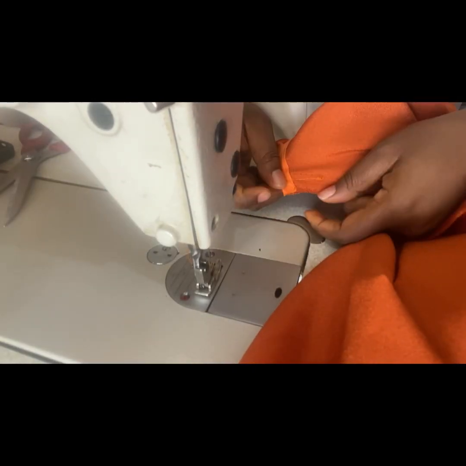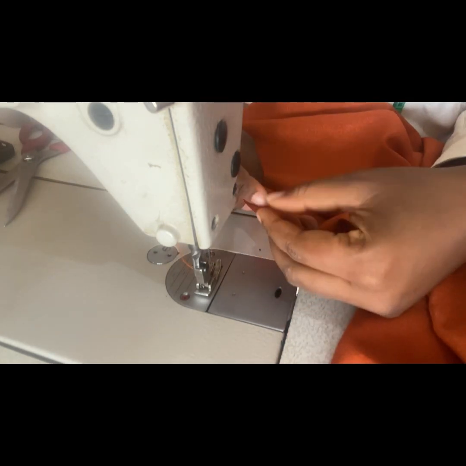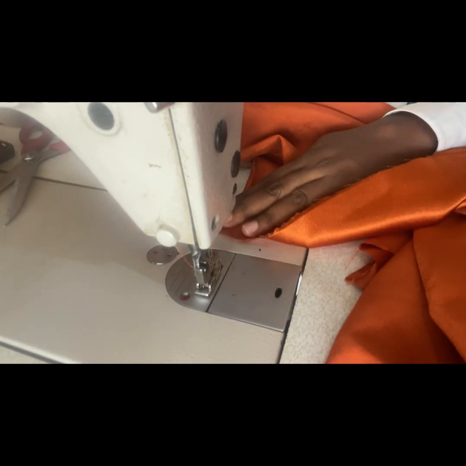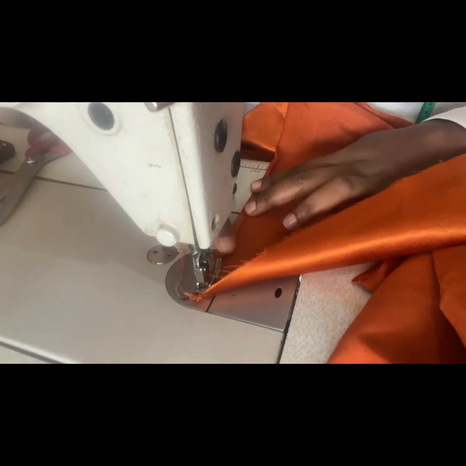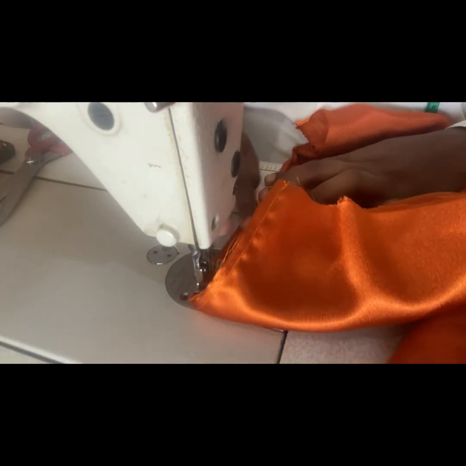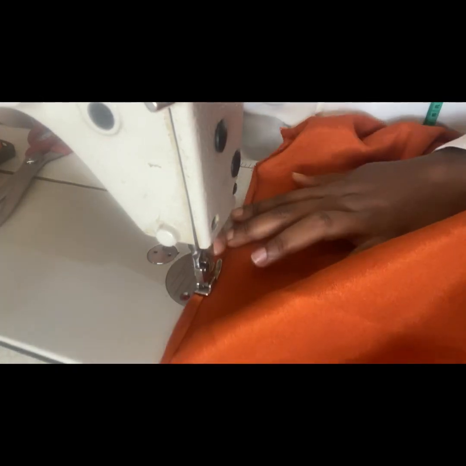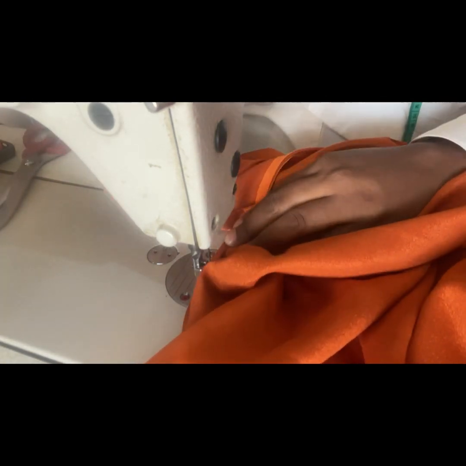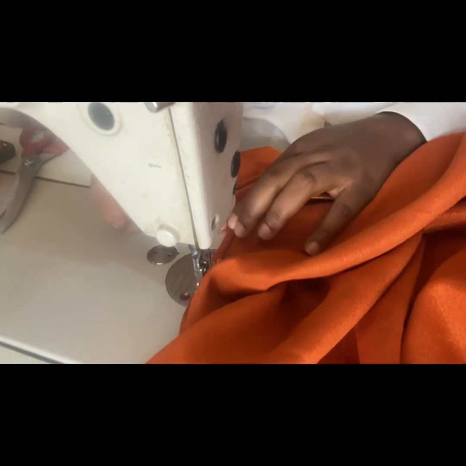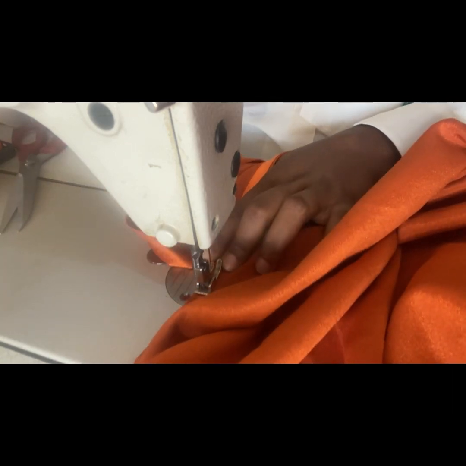All right, so once that is done, I'll go ahead and make the other side of my sleeve. All right, repeating the same procedure and sew all the way to the upper part of the shoulder. Then remember to turn the dress to the other side and give it nice stitches.